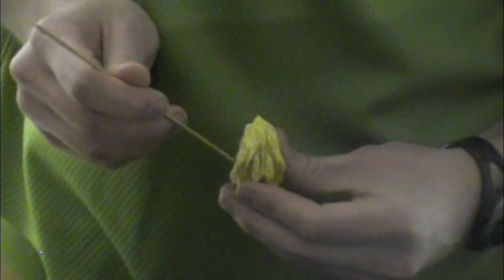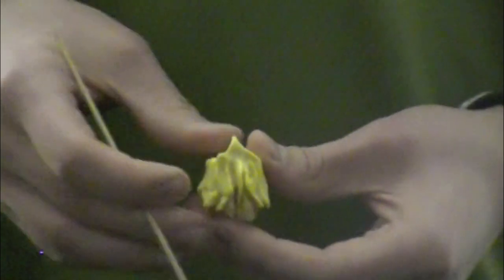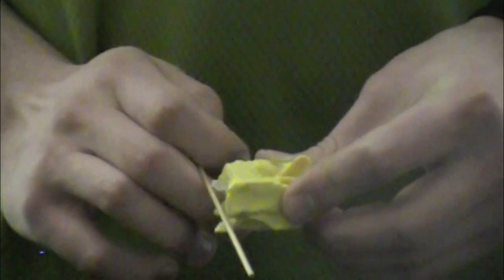Then your superior nasal concha is going to be here, and then your middle nasal concha is going to be here. This model is not the best for showing them, so you're going to need to look either in your book or on one of the different models to see those. And then finally, the ethmoid sinuses are going to sit posteriorly to that ethmoid bone right about here.